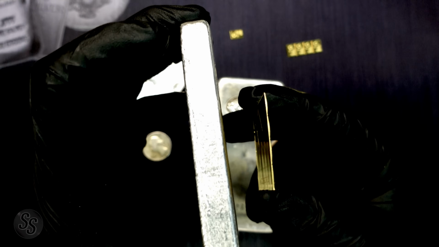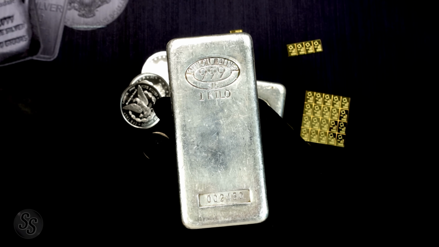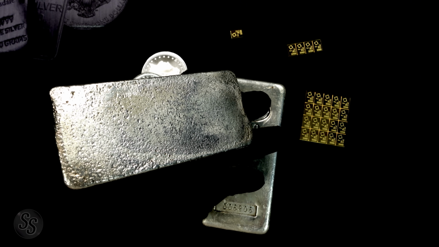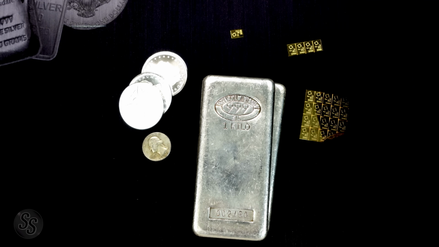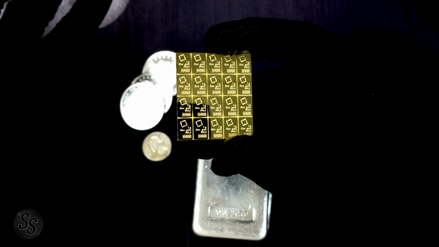We turn this sideways and look at the thickness difference between this kilo of silver and these 20 grams of gold right here. The thickness would be the same with the other 5, you get it. This is significant. This is hefty. This is heavy. It takes a lot of volume. It takes a lot of weight to get to the same value of this right here that you can just simply put into your pocket and walk away with.